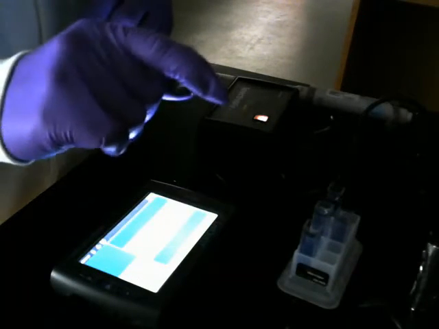Alright, I just added half a milliliter of chloroplasts to my blank. Now I'm going to zero out the spectrophotometer.